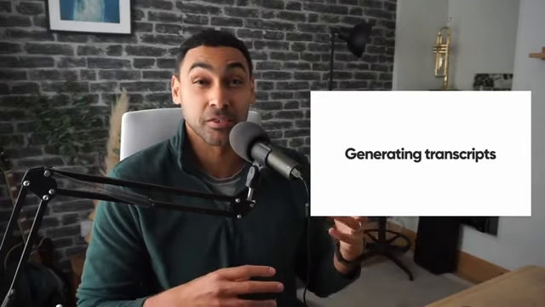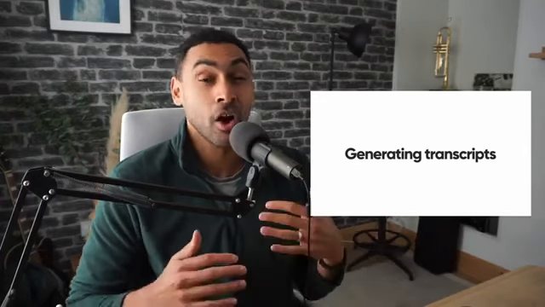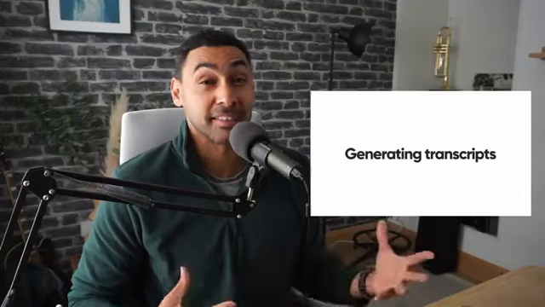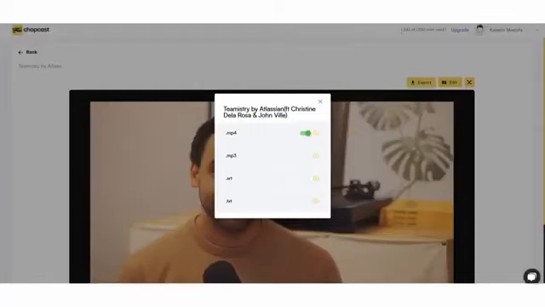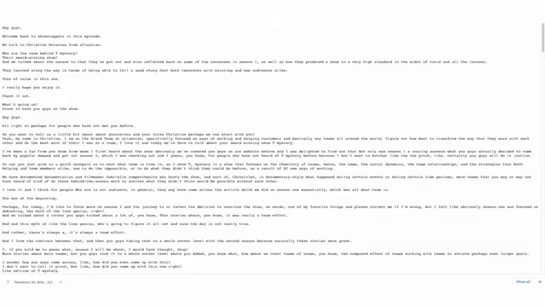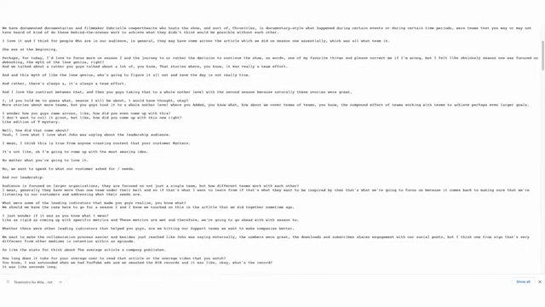Now, next up is generating transcripts. So a lot of times people would take the transcripts and find ways to either publish them as is or to basically rework them into SEO optimized articles. And again, using Chopcast, you could do so from that same menu by simply downloading the TXT file, the text file. And I have it open over here. And as you can see, this is basically a transcript of everything that was discussed.